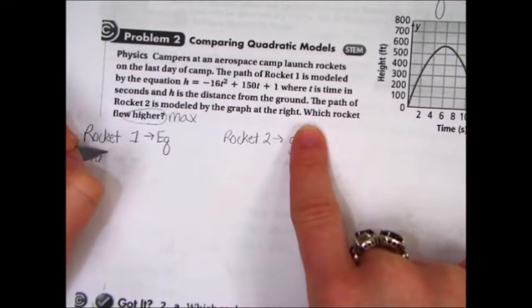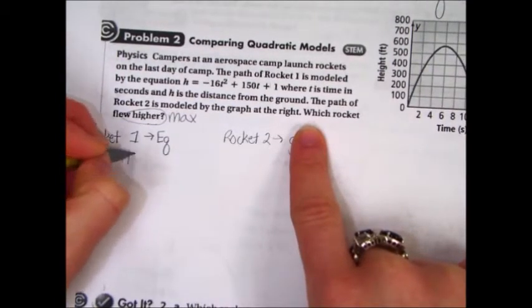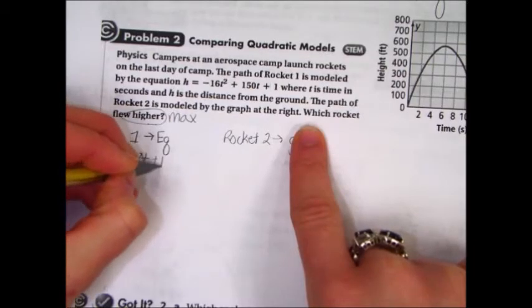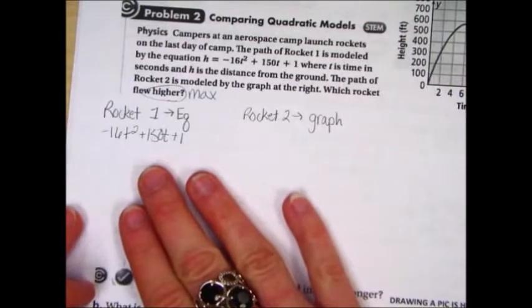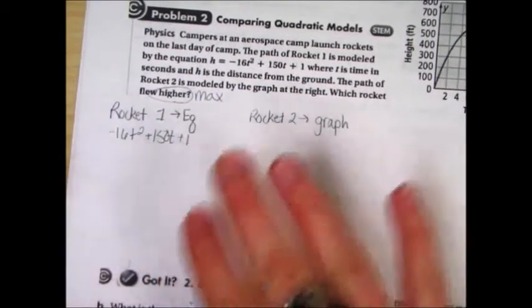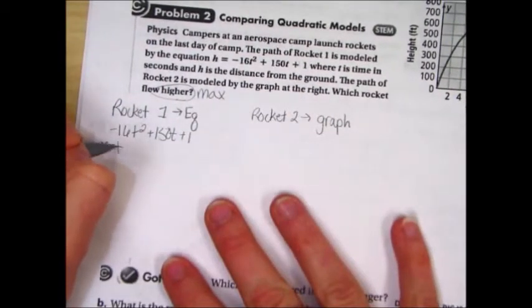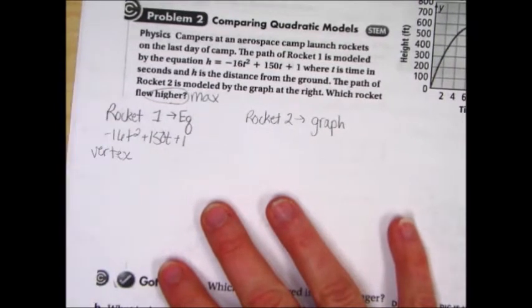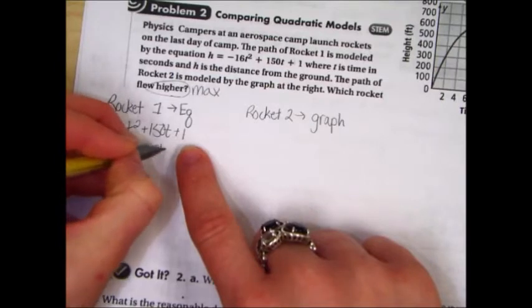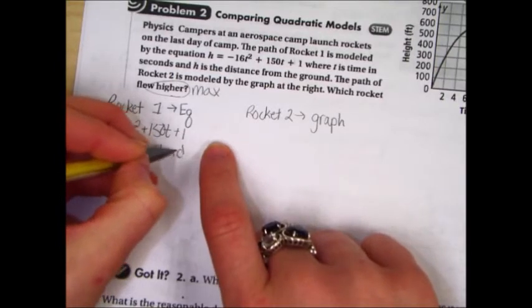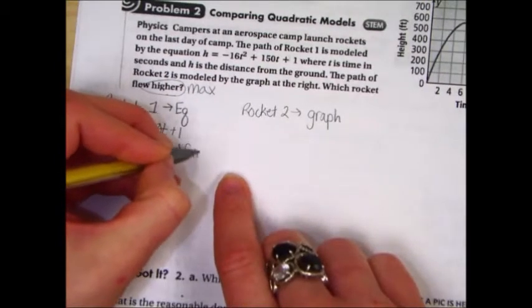Let's take a look at the first one. -16t squared plus 150t plus 1. You guys should know how to find the maximum on this. In order to find the maximum, you simply find the vertex. Okay? Now this is in standard form. Okay.